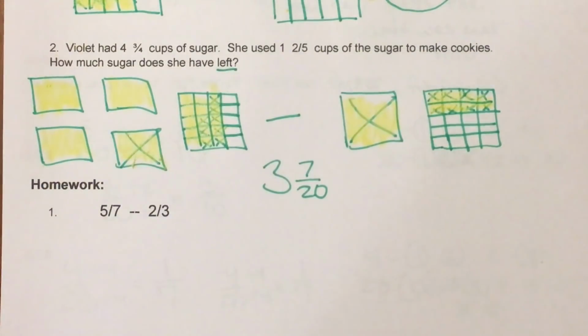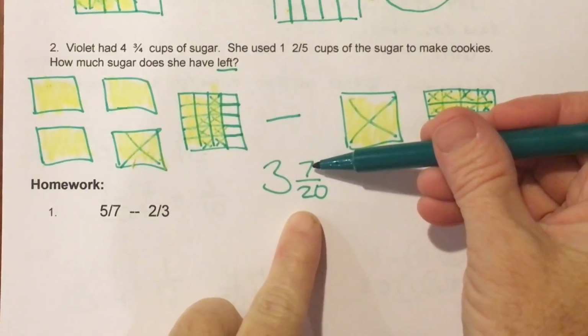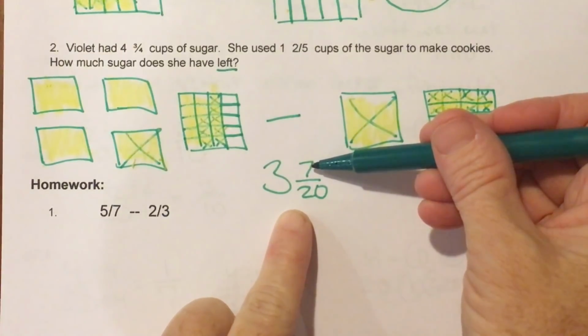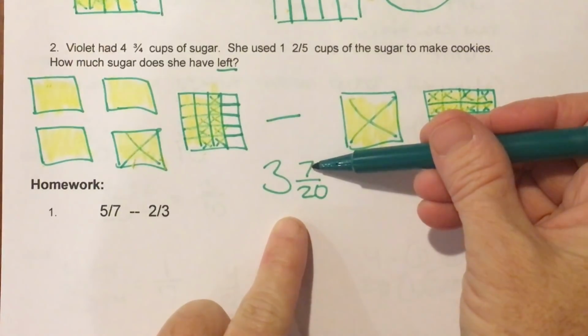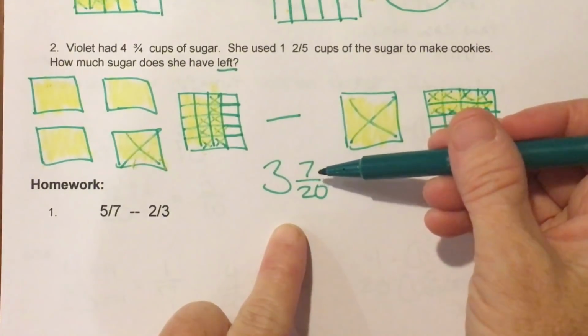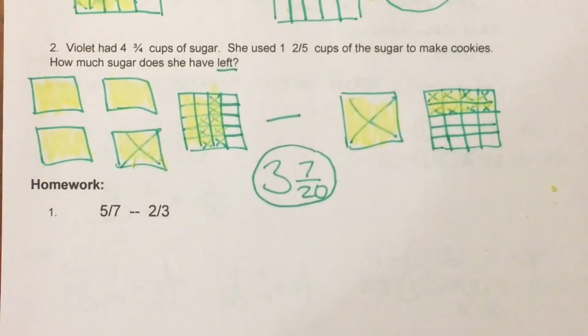Okay, so my final step is to simplify, and I'm going to count backwards. Does 7 work? 7 works for 7, but not for 20. So let's try 6. 6 doesn't work for 7. 5, nope. 4, nope. 3, no. 2, no. And 1 doesn't help us, which means we can't simplify it. So that is our answer.